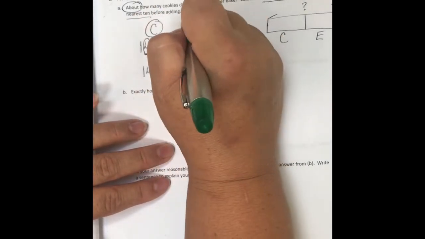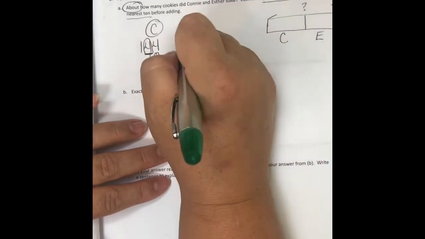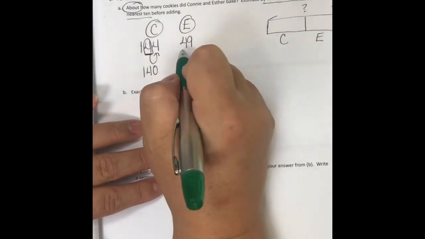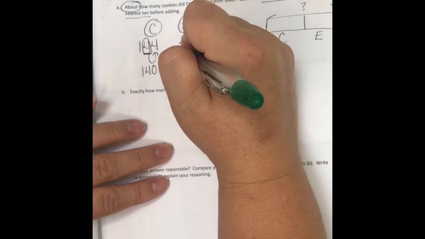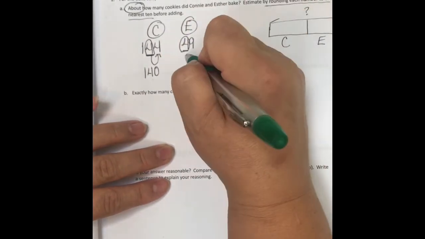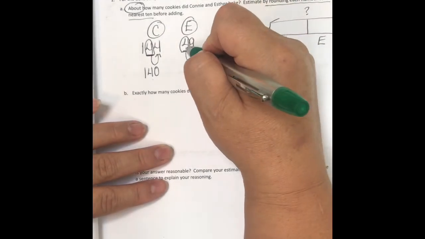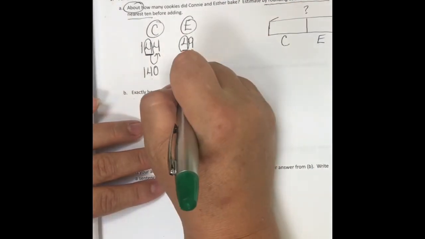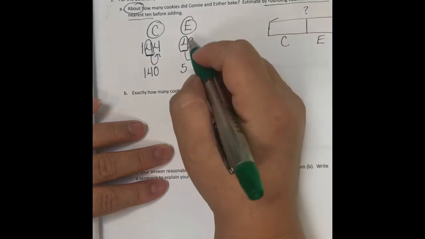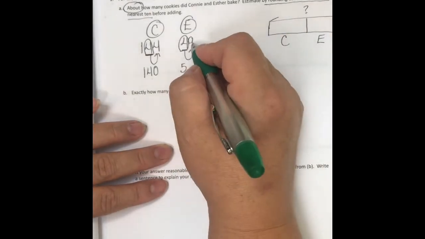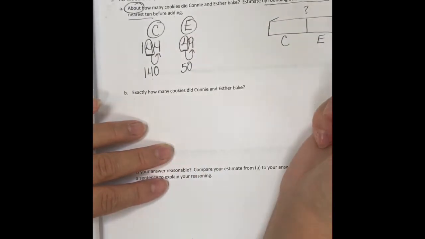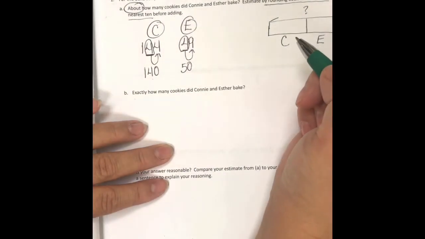That's Connie. Now I'm going to do Esther. She had 49. I'm rounding to the nearest tens place, so I'm going to circle the number in the tens place and draw my fish hook. That is a 9, so that means I'm going to add one more to the rounded number, and that's going to become a 5. Everything in front stays the same, but there isn't anything. Everything in back becomes a 0. So Esther baked about 50 cookies.